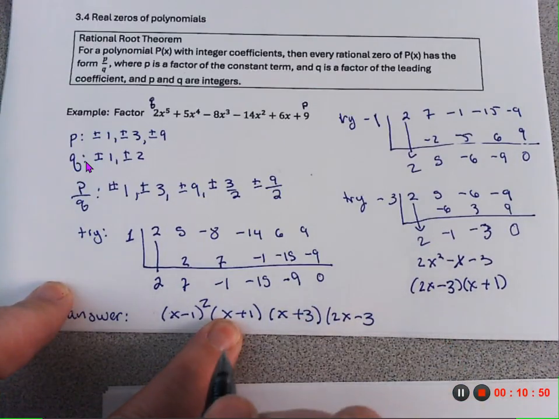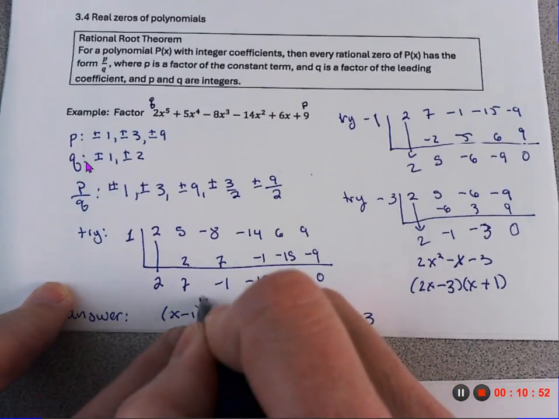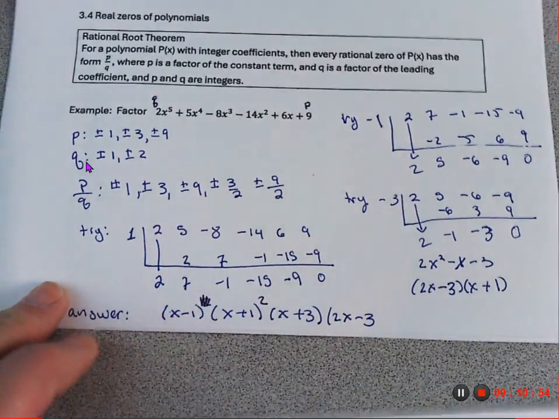Whoopsie. So this one's squared and not that one. All right, good, we caught my mistakes. And that's a good place to stop.